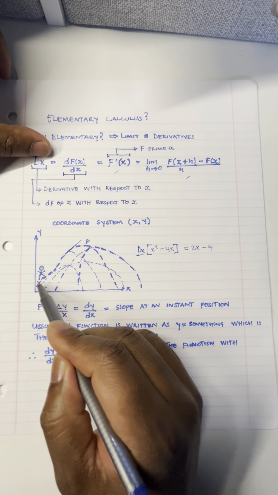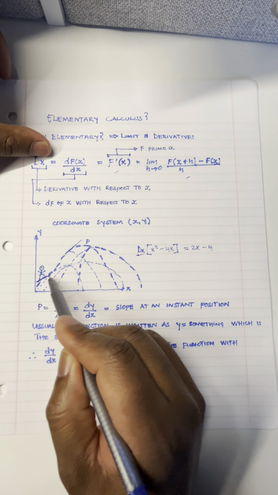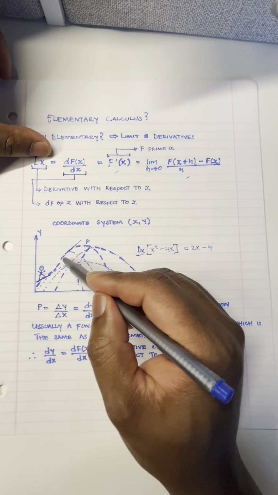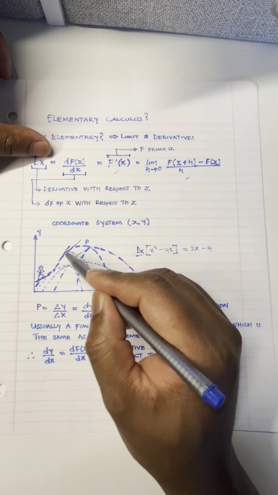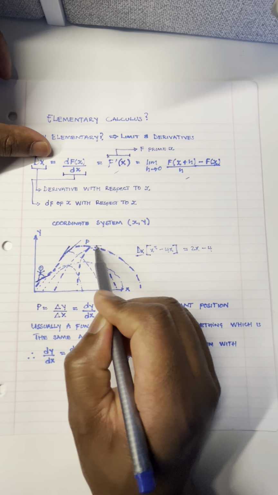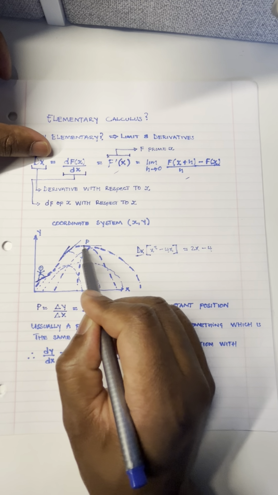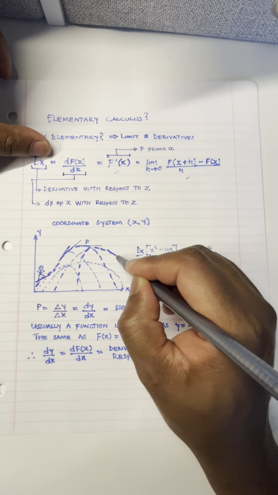Let's say a slope over here. This slope here will be different than the slope over here. You can see the line that I'm drawing. It's different. And then it will be a different slope over here as well. And then it will be a different slope over here.